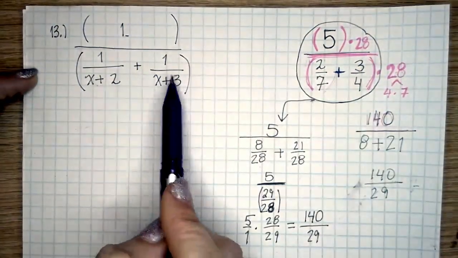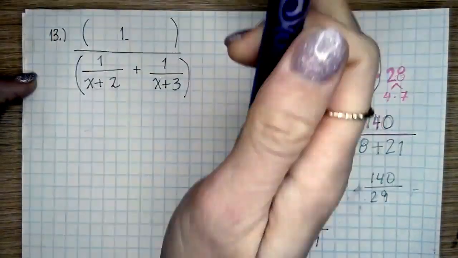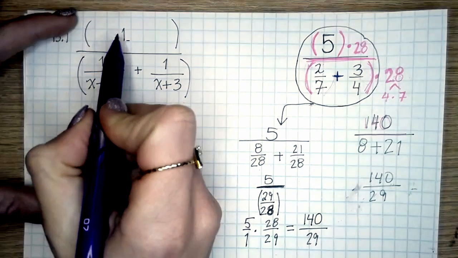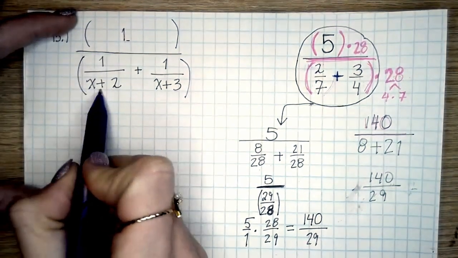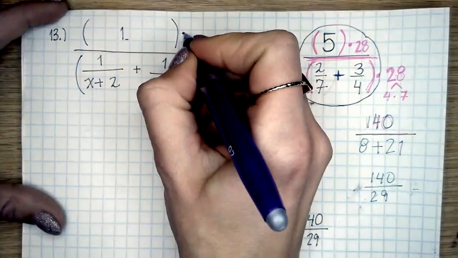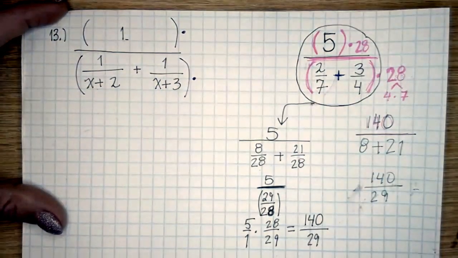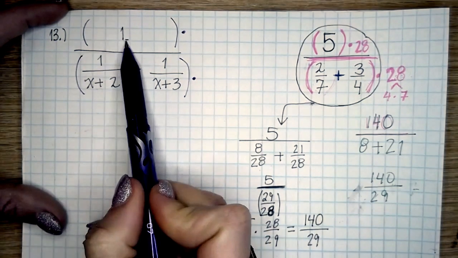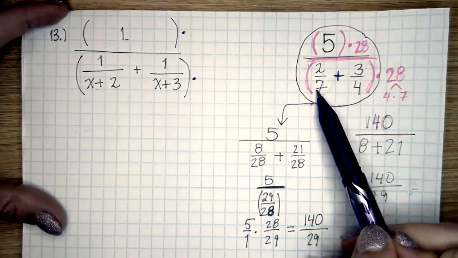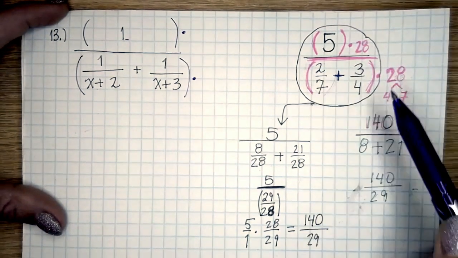I'm going to multiply my hamburger over here on top and bottom by the same thing, okay? What's the least common denominator of 1, x plus 2? X plus 2 is like my 7, and x plus 3, which is like my 4. I need to multiply on top and bottom by the same thing, right? So Nadav, what should I multiply on top and bottom by? I need to multiply the numerator and denominator by the same thing, just like the 28. I made 28 out of the bottoms, the denominator.